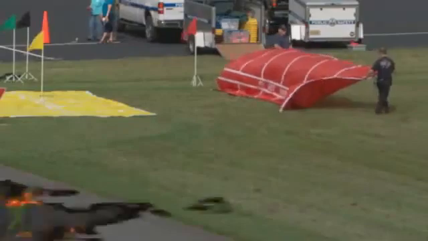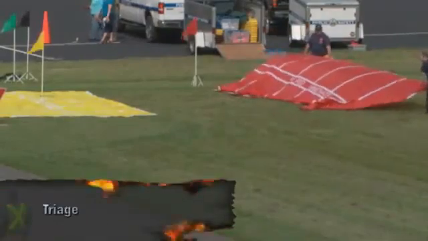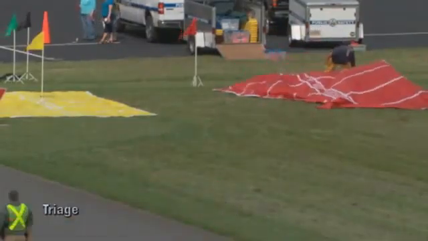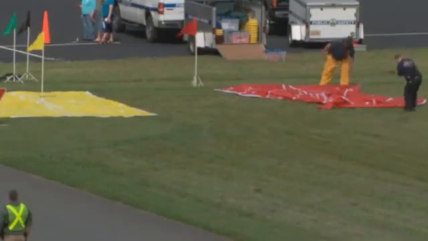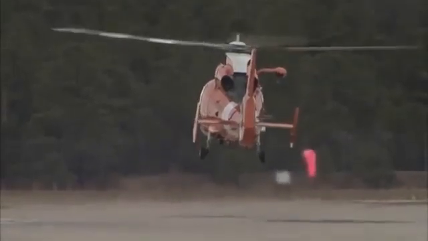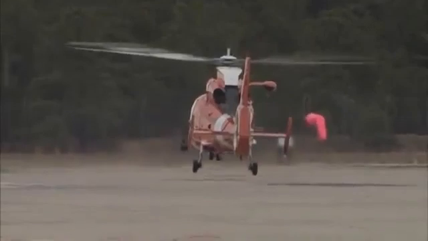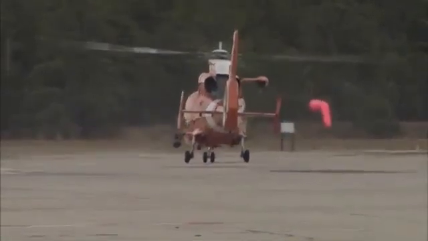Using tarps and cones, a triage area should be located in the closest safe upwind location to the rescue operation. Landing zones for air ambulance helicopters should be far enough away to avoid noise or rotor wash problems.